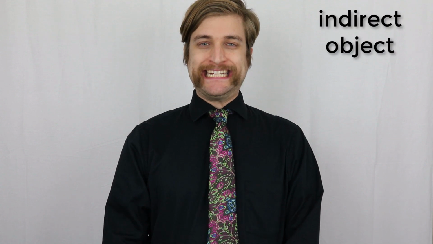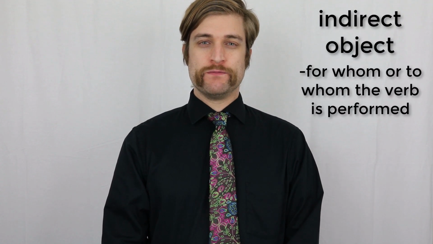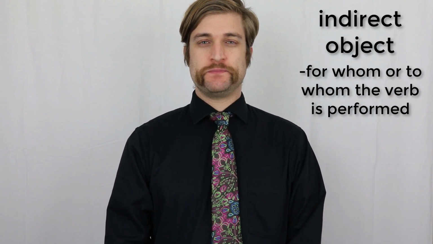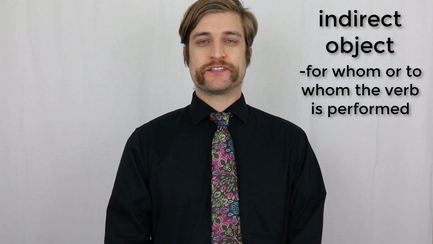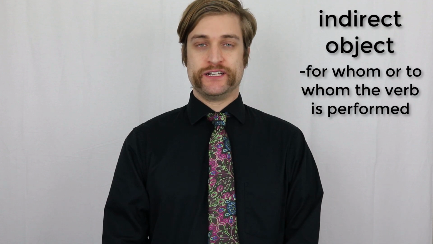Whereas a direct object is that which receives the action of the verb, the indirect object is for whom or to whom the action is being performed. It is that which is affected by the action indirectly. I bought the tennis shoes for him.